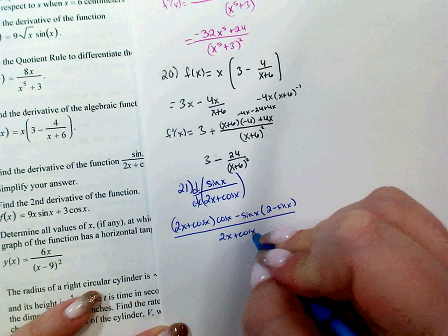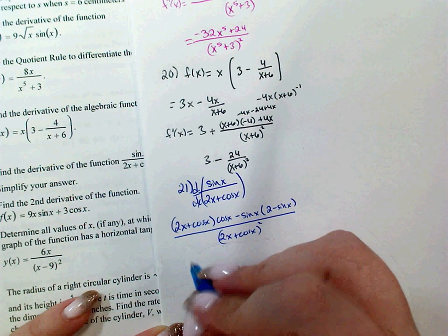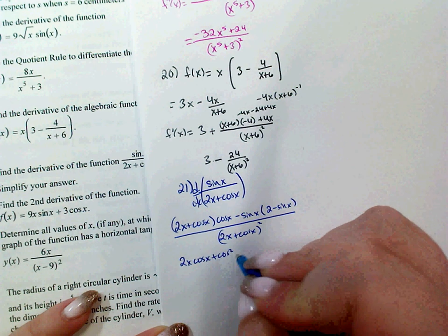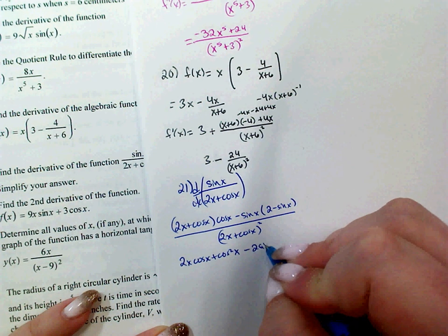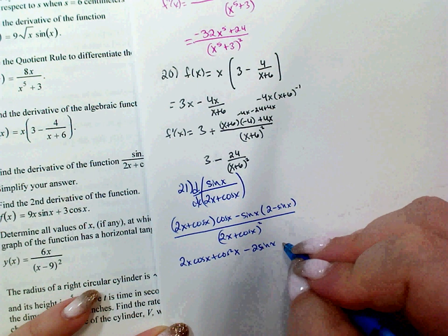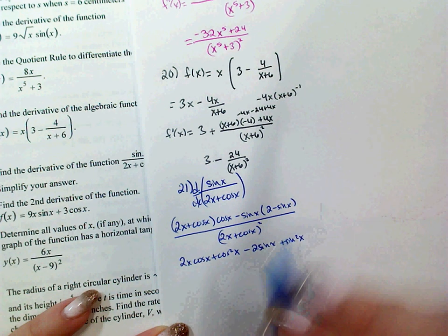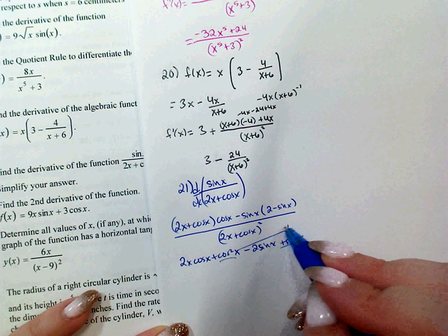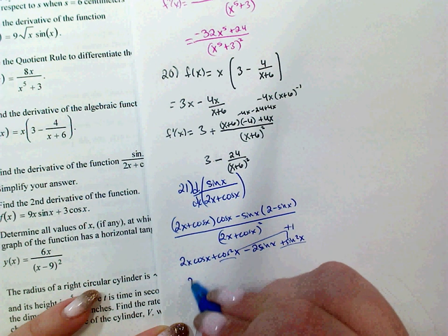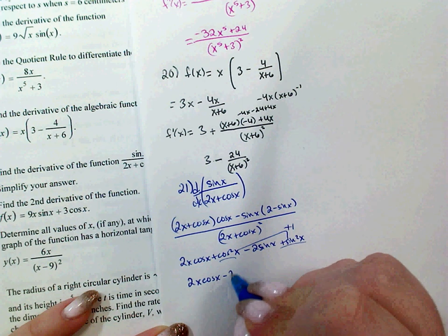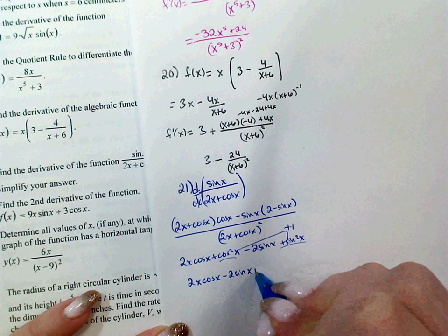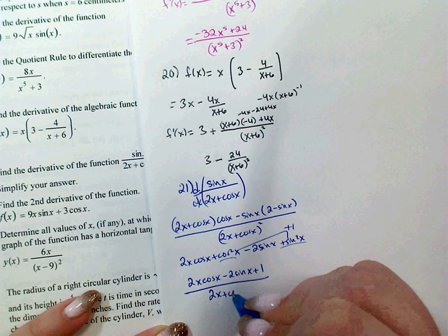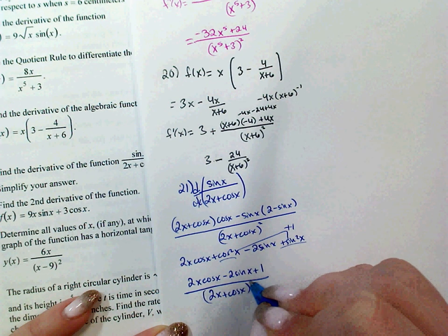So I've got 2x cosine plus cosine squared minus 2 sine plus sine squared. In the numerator, cosine squared plus sine squared is 1. So I've really got 2x cosine minus 2 sine plus 1, all over (2x plus cosine) quantity squared. And that would be my answer.